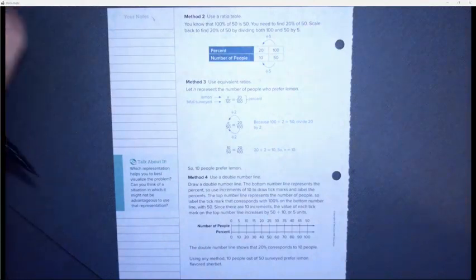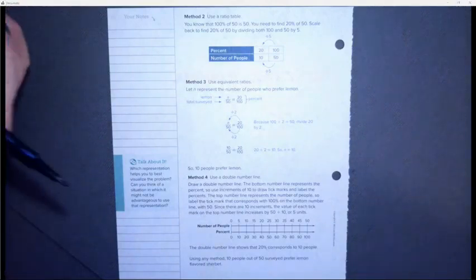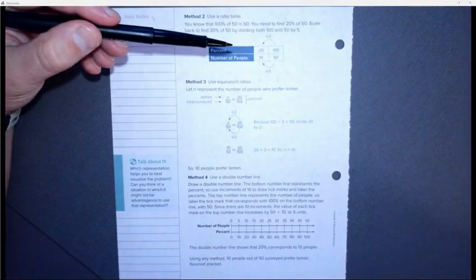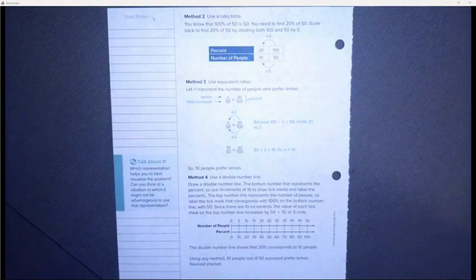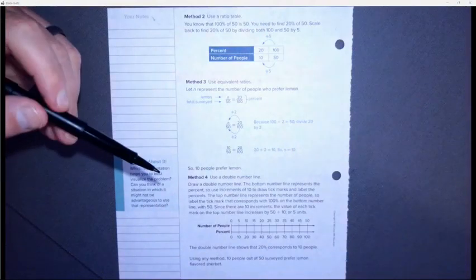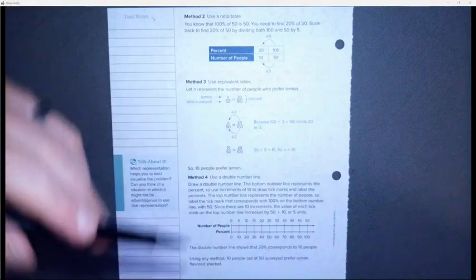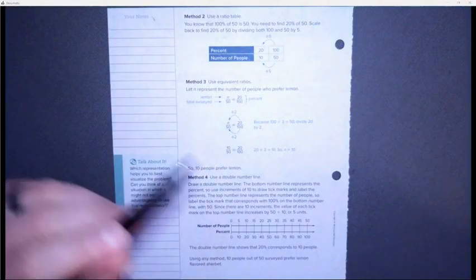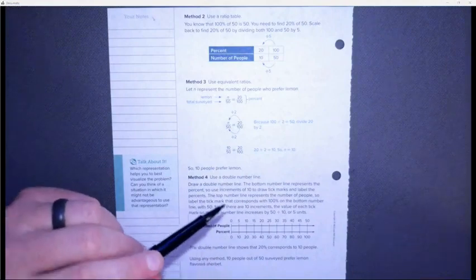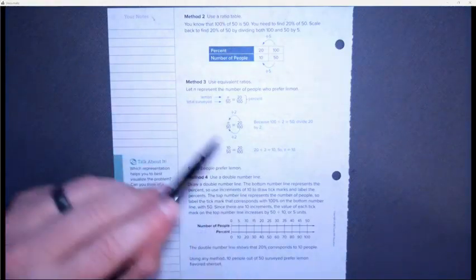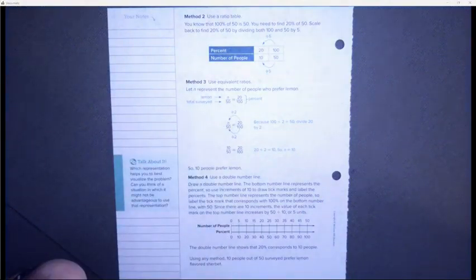Method 3, which is my personal favorite way to do it, and I think this makes more sense because we know that percent means per 100, so we want to set up our percents over 100, where method 2 has them side by side, and that's not what we've really been talking about with percents as we've gone through module 2. So in method 3, we know 20% is 20 over 100. 100 is my whole, because 100% is all of whatever we're talking about. Since we're talking about people that are surveyed, we know that our whole is 50, so we're going to put them on the same spot, both in the denominator.